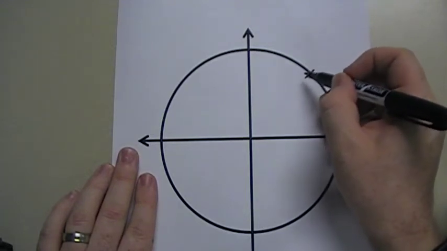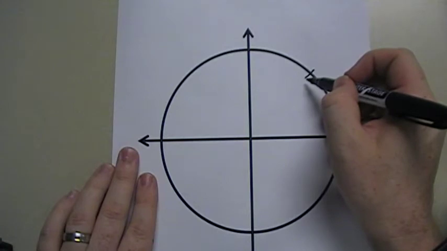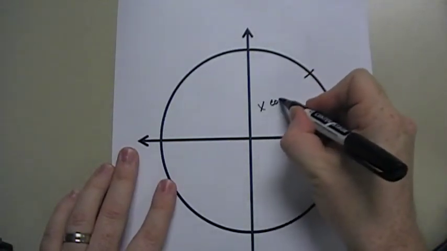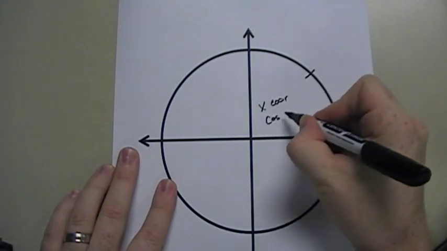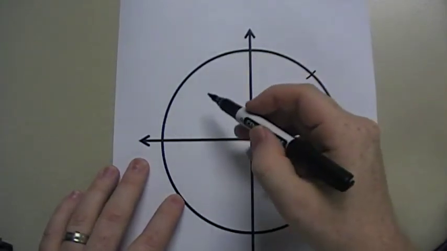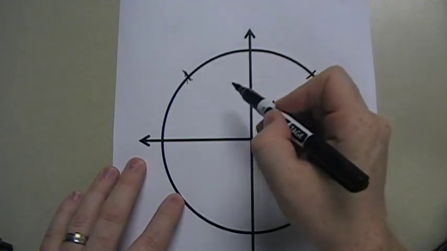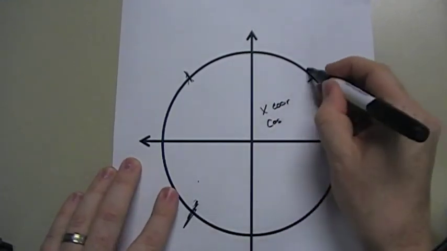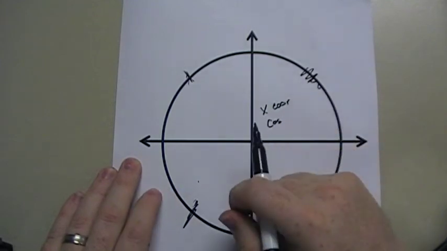We've got to look for the multiples of pi over 4 that are negative. Well, remember x coordinates go with cosine. So the x's are negative over here, so I'm going to need a pi over 4 there. I'm going to cross that one out because that would be positive.